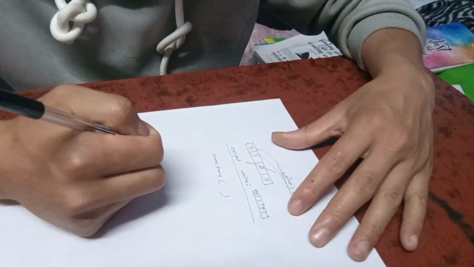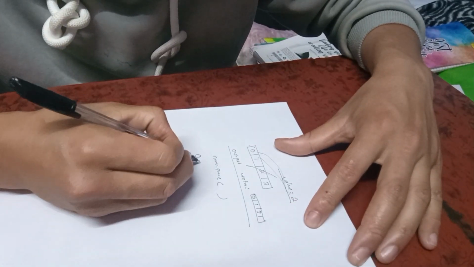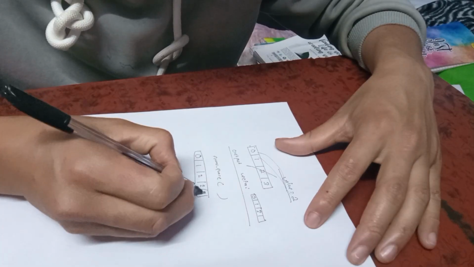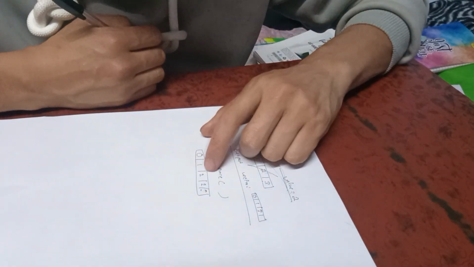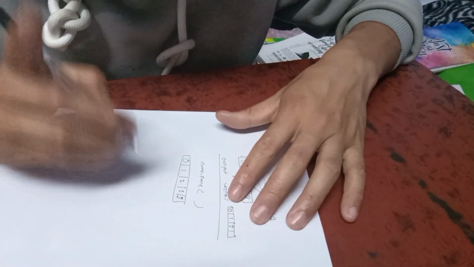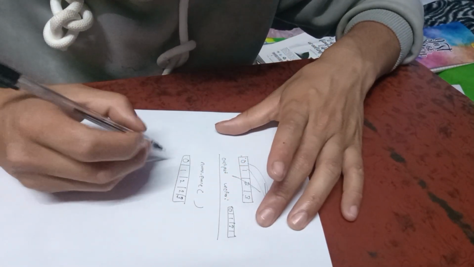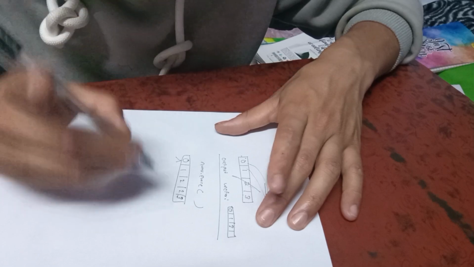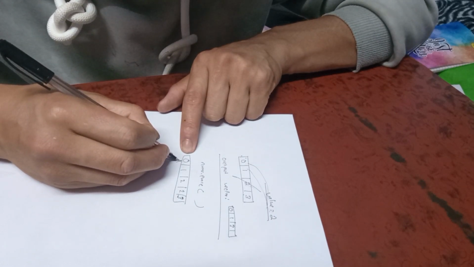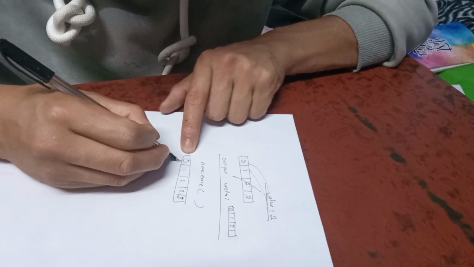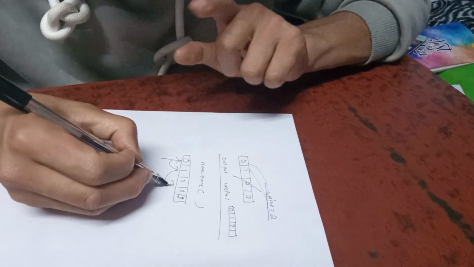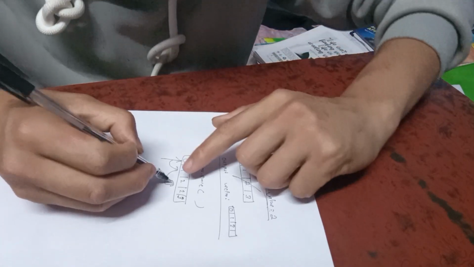Now for the second case, let us take the example of 0, 1, 2, 2, and 3. Now this is the case where it actually didn't work. I want you to pay very close attention. What erase actually does is: 0, is this equal to 2? No. 1, is this equal to 2? No. 2, is this equal to 2? Yes. Now it removes it.